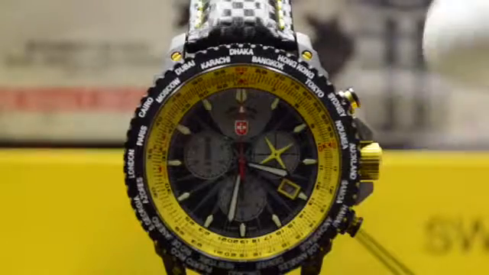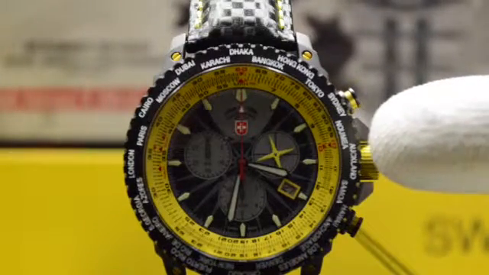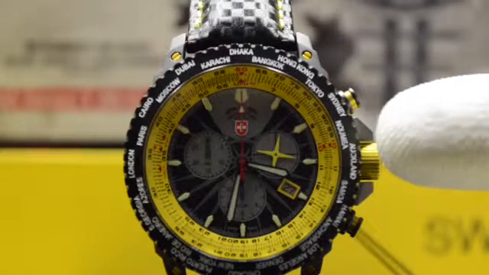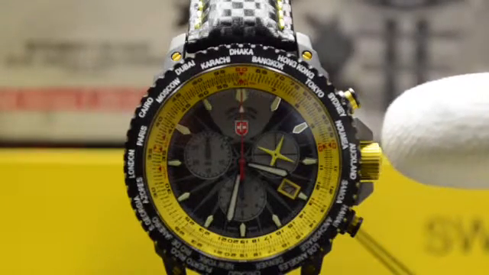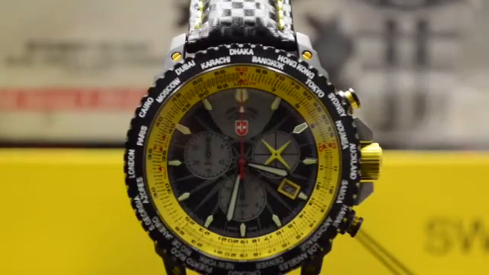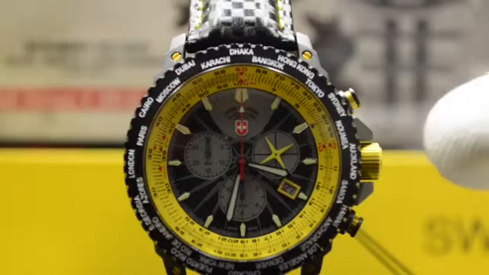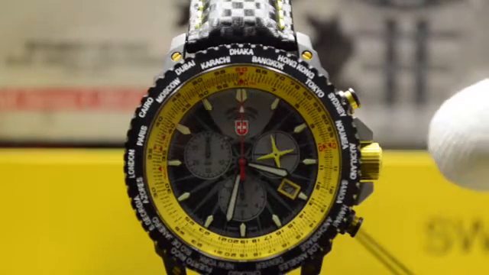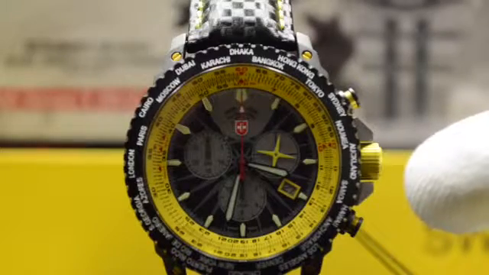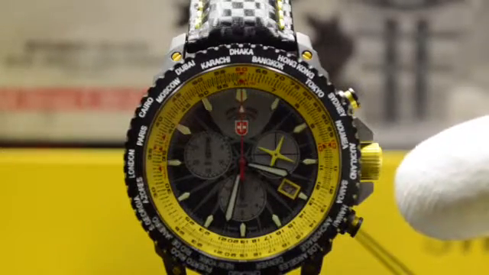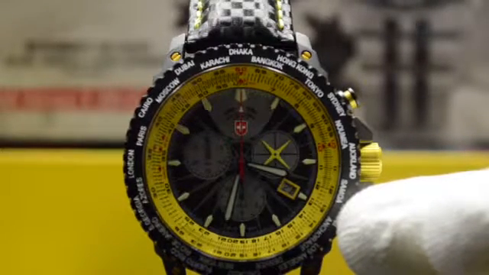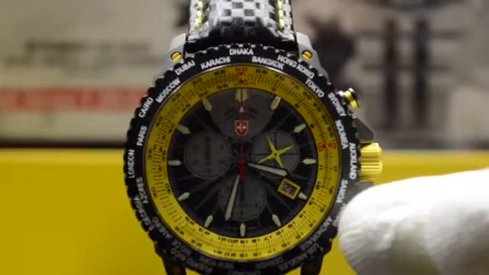The bezel, as you can see here, the circular ring around the crystal, the glass if you want, of the watch, has two specific functions. Number one, it's a logarithmic scale which allows you to calculate multiplications and divisions. Number two, you have on the black part of the bezel the world time function.